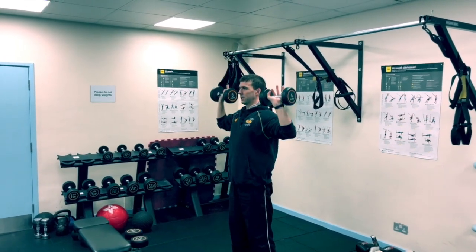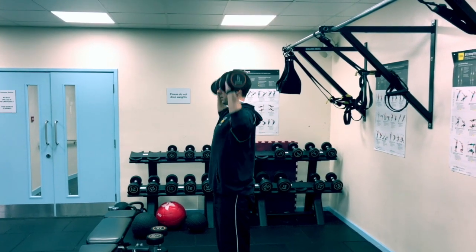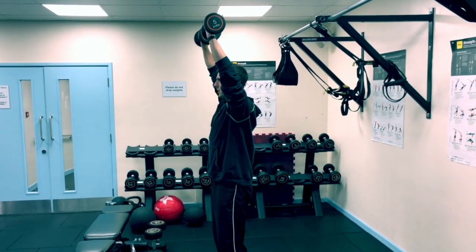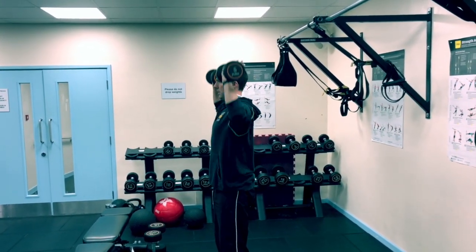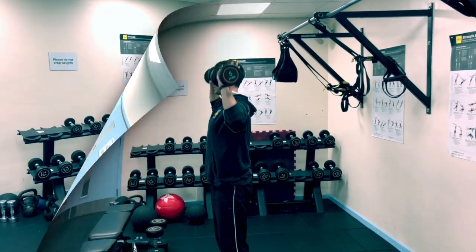When performing the shoulder press, everything looks fine, but on the side angle, it is possible to see that he is constantly adjusting his hips to try and brace up through the trunk.